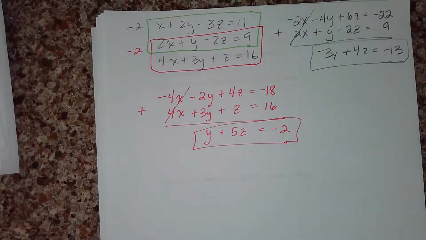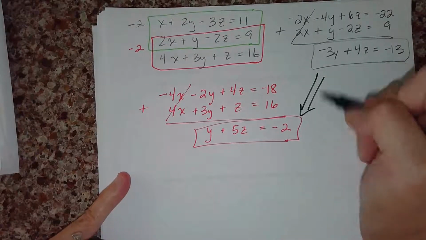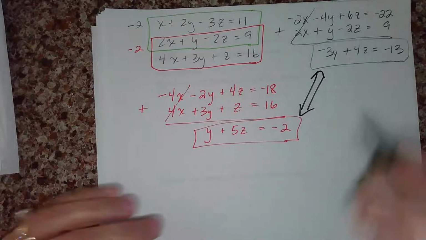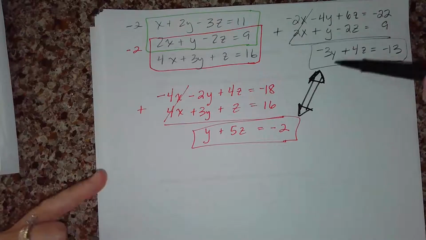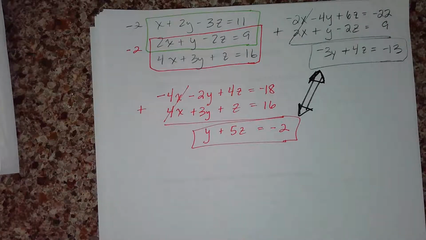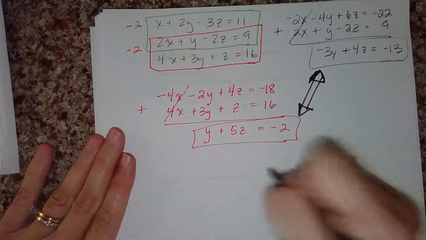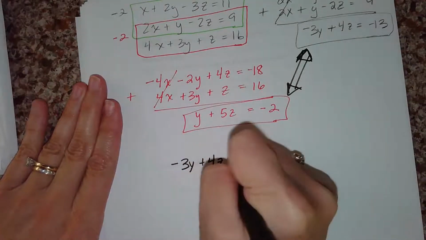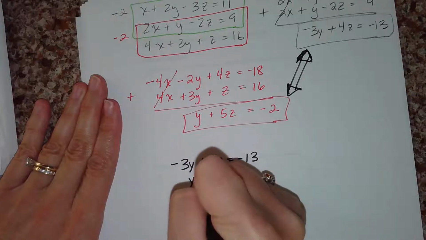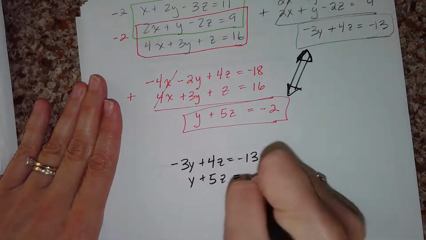Now what you have is a system. This is something that we're somewhat familiar with because this is what we just did. Now we're going to solve the system using these two equations. I have -3y and 4z equals -13, and I have y and 5z equals -2. I'm going to rewrite them just so that they're all in the same spot. So -3y plus 4z equals -13, and y plus 5z equals -2.